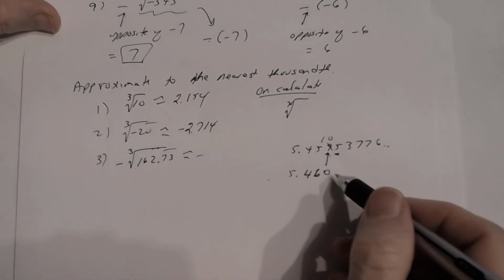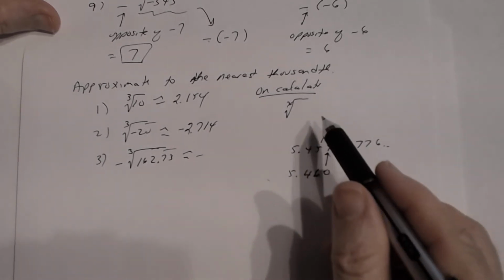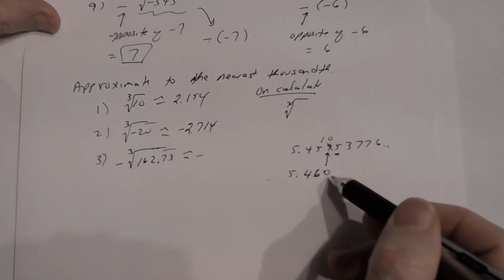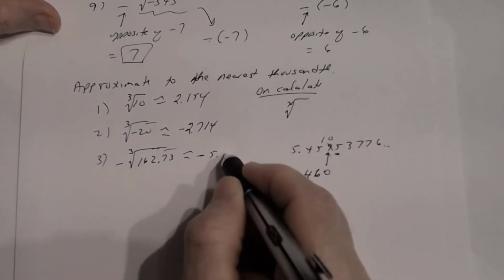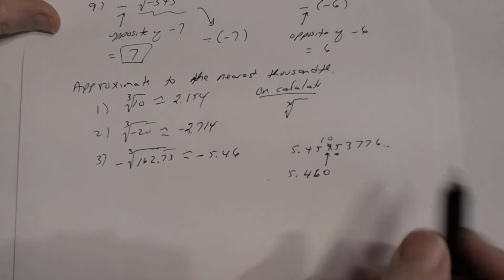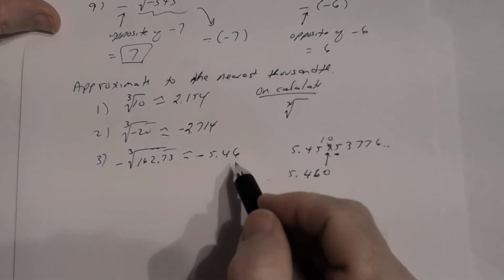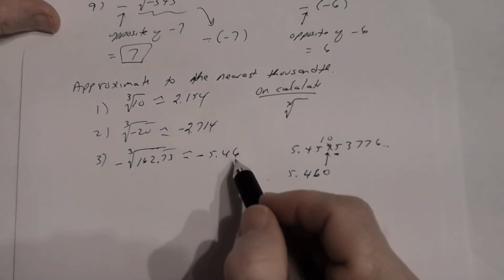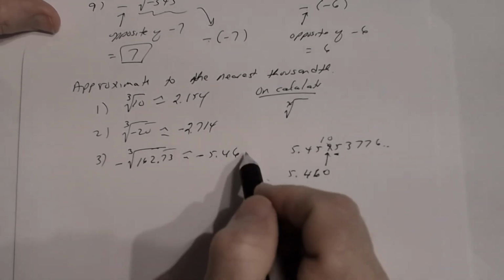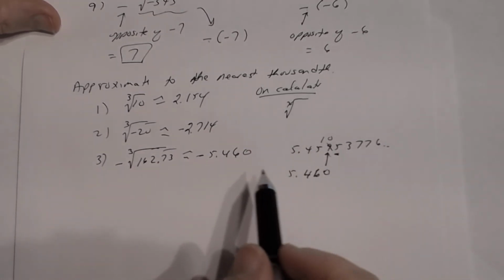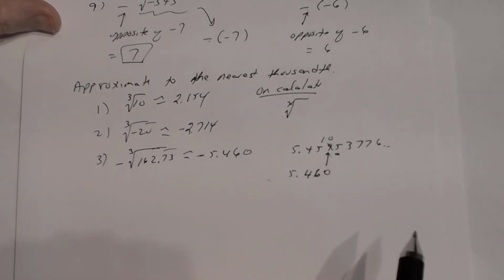Now remember it says round to the nearest thousandth, so you still need that 0 there. So don't say negative 5.46, because you rounded to the nearest hundredth here. You got to round to the nearest thousandth, so I need something in the thousandths place, and that's a 0. So make sure you have 3 digits behind the decimal point. All right, so that was number 3.